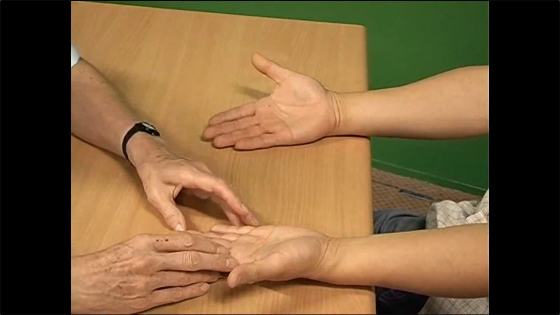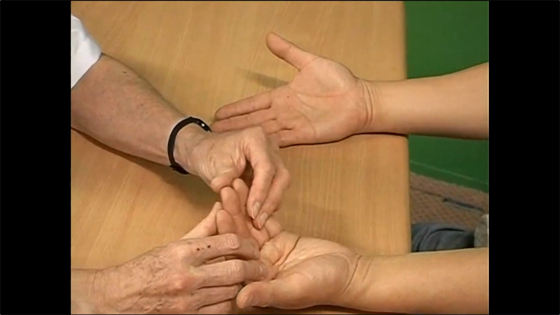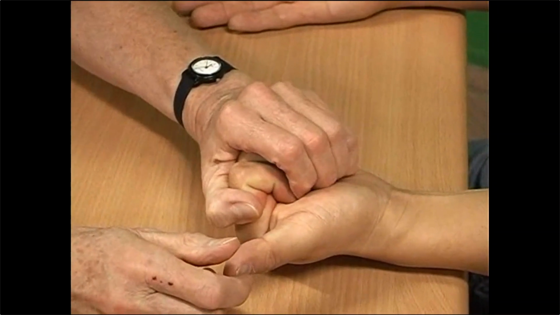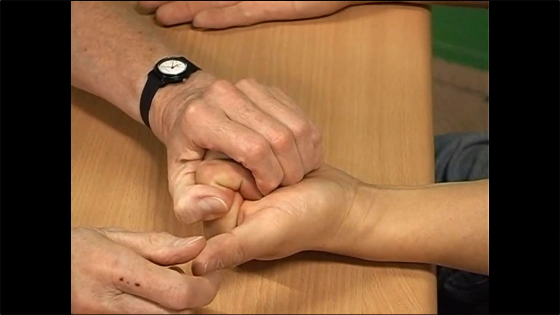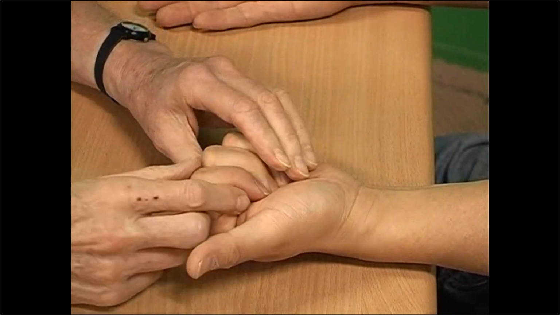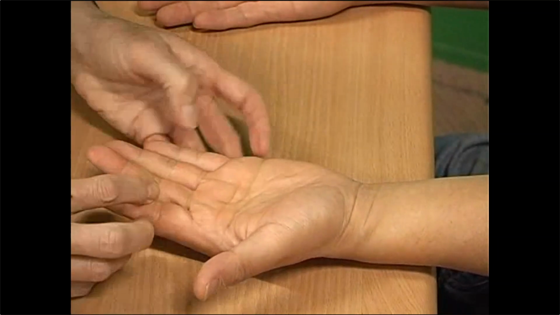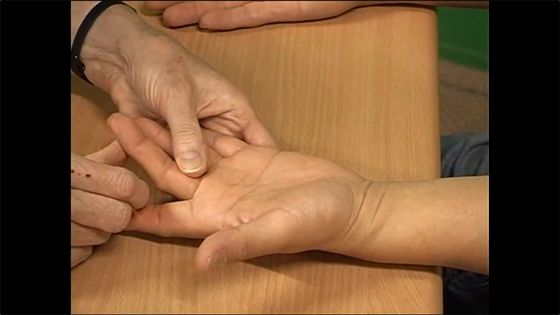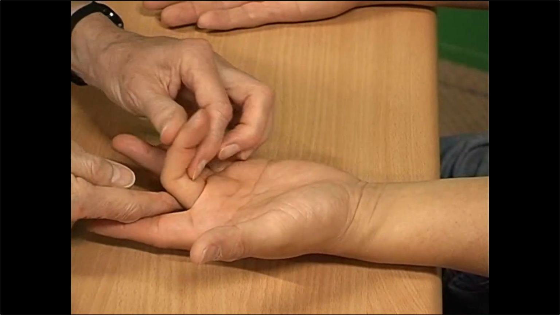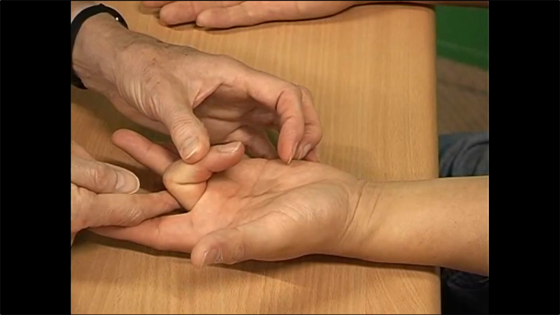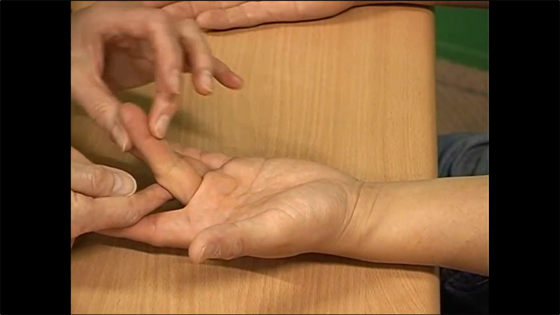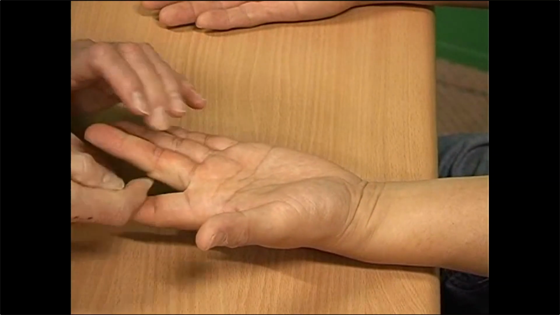And then again, I can do those movements passively, so I can bend his fingers up, and if I push on them, that is causing him no discomfort, and I'm getting a full range of passive movements. If there's one particular joint, I can test it individually. So if he's complaining of pain, for instance, in that joint, I can actually bend it down and check that that movement is of full range.